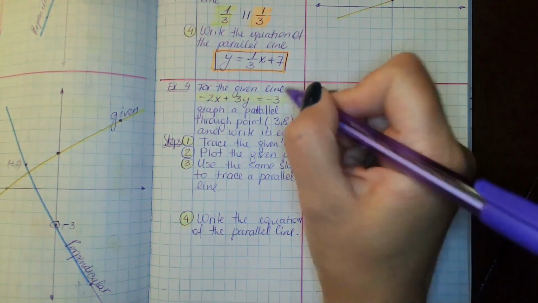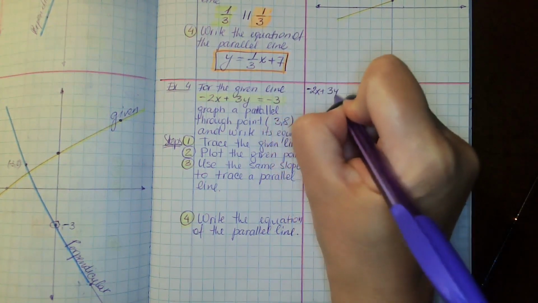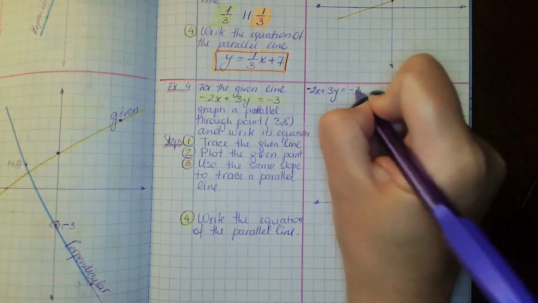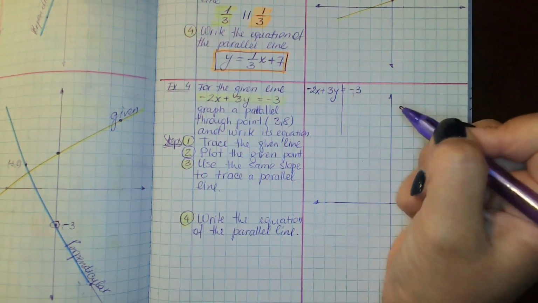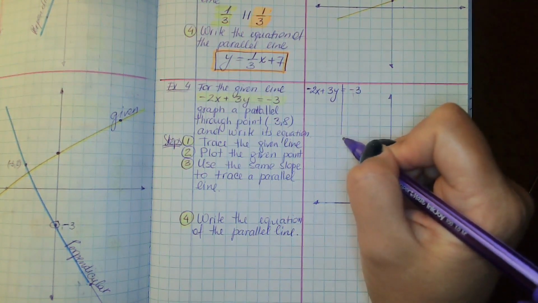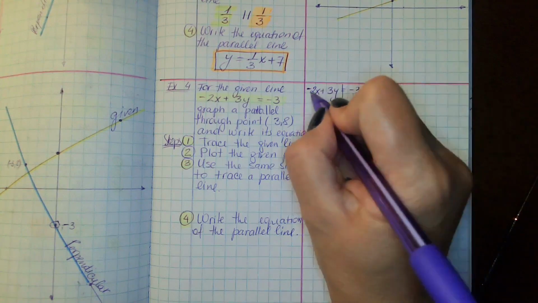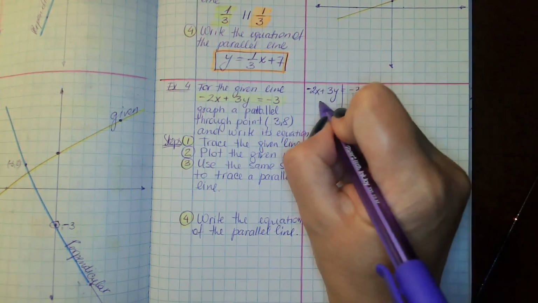So I'm going to write it here, negative 2x plus 3y equals -3. And I'm going to start transforming it to slope-intercept form with the goal in mind, y alone equals mx plus b. So I need to add this 2x to the other side.